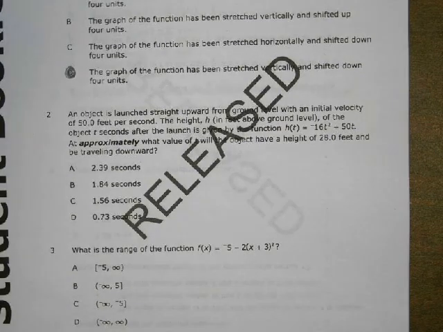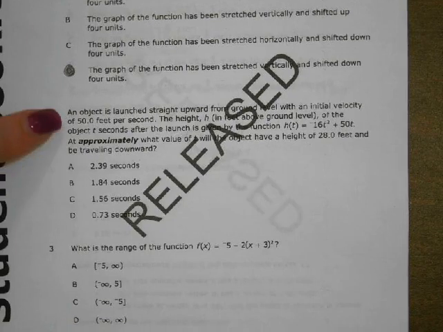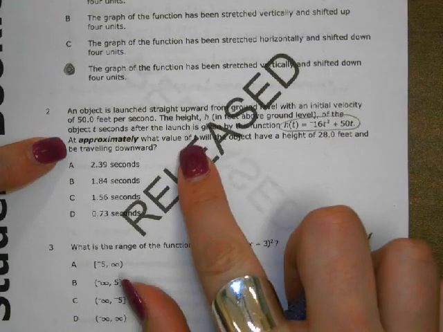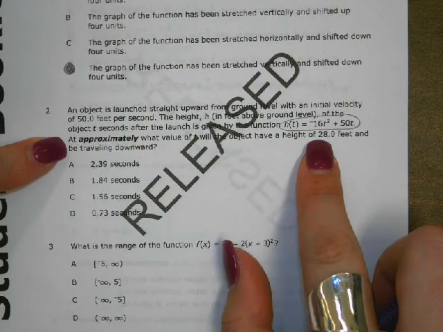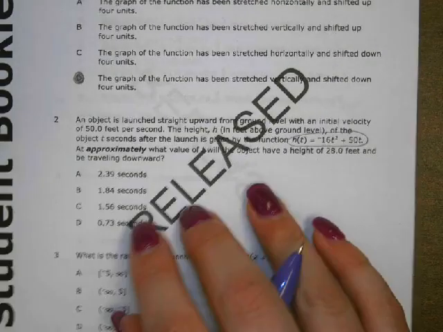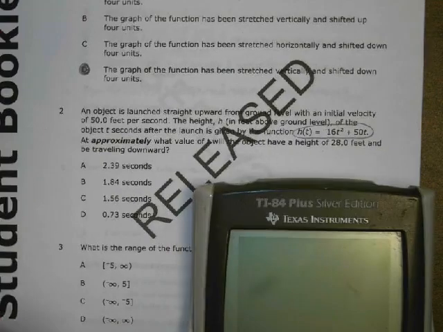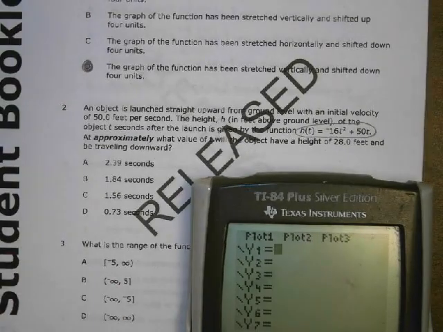All right, an object is launched straight up from the ground level with an initial velocity of 50 feet per second. So they give us this. We're going to go ahead and graph this. And it says, when will the object have a height of 28 feet and be traveling downward? Okay, so in y equals, I'm going to go ahead and graph this.